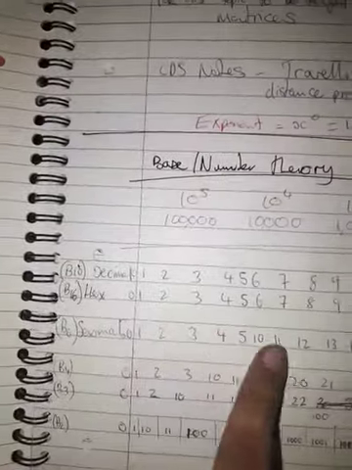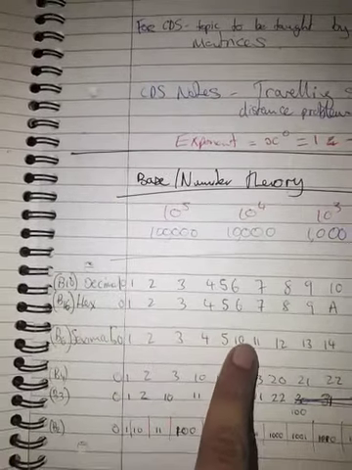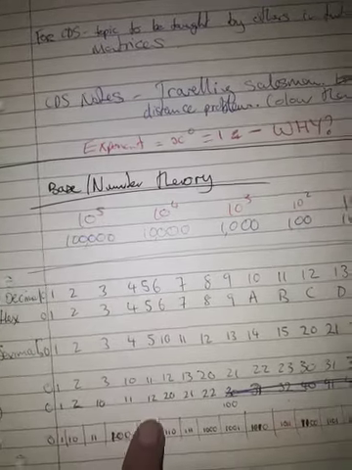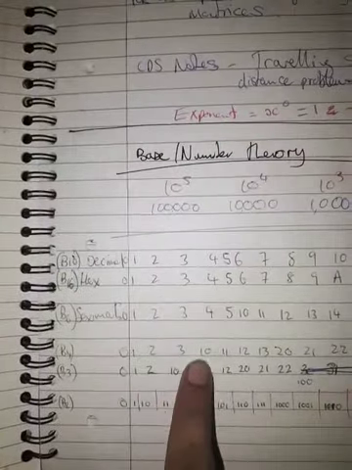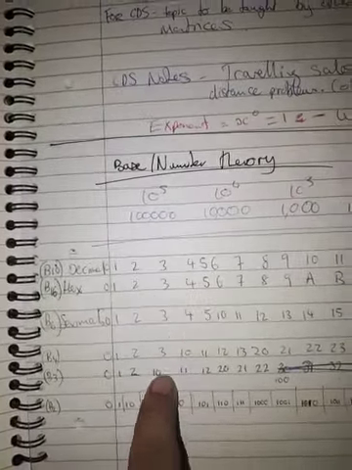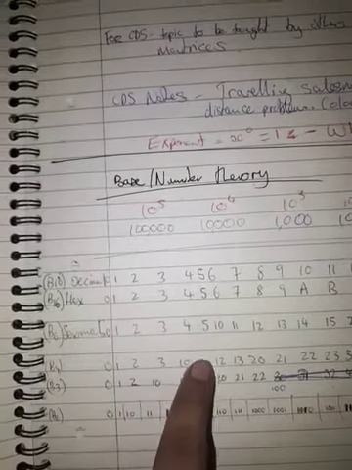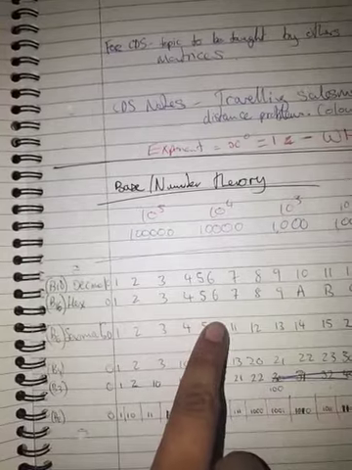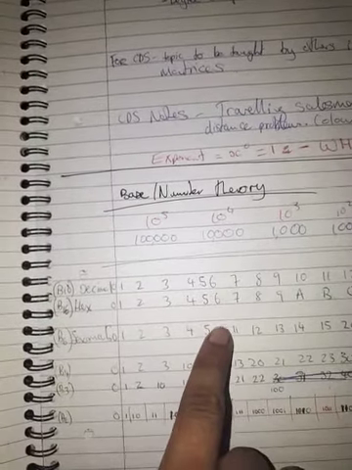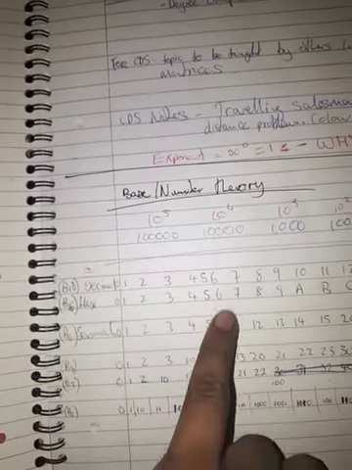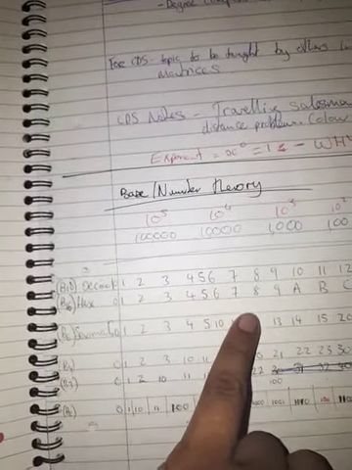Over here, your base 6, you hit 10. Over here, your base 4, you hit 10. Base 3, you hit 10. And your base 2, you hit 10 there. So you can kind of see the 10s slowly. If there's a base 5, you would have a 10 there. If you had a base 7, you'd have a 10 over there. So that's just basic base stuff.